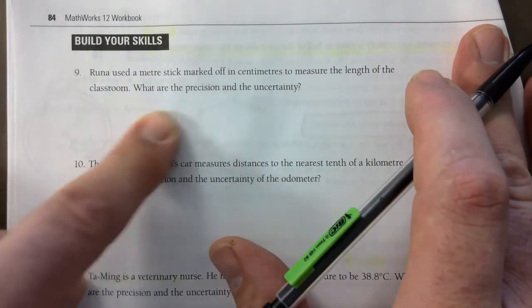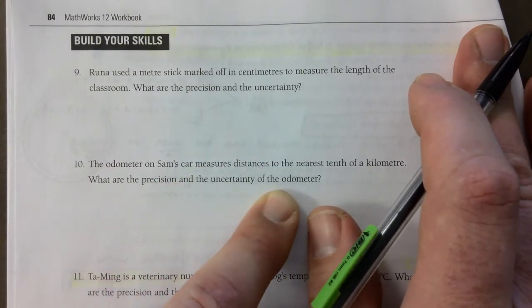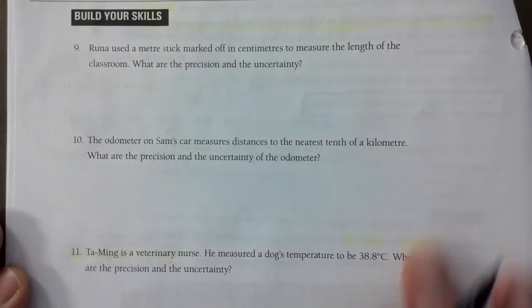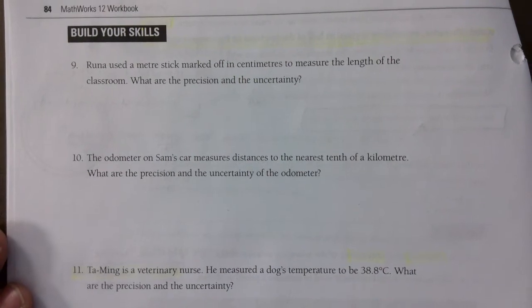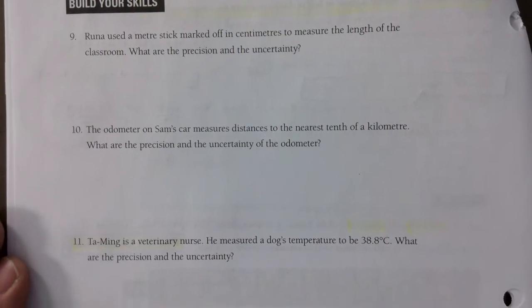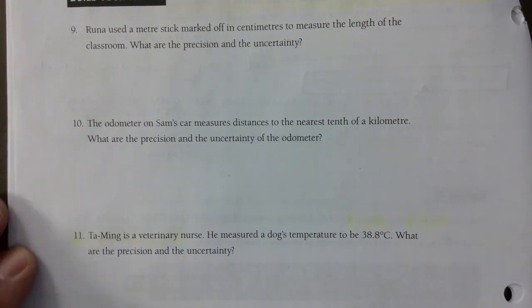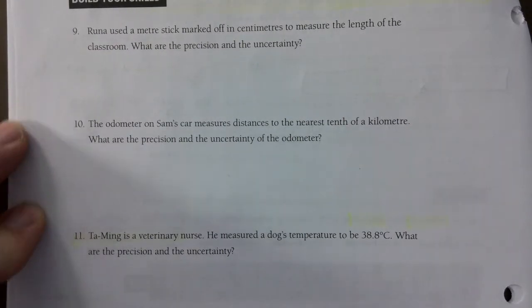Notice that most of them just ask for precision, uncertainty, precision, uncertainty. So you need to figure that out just based on what it's giving you. Okay, so let's do 9 to 12.